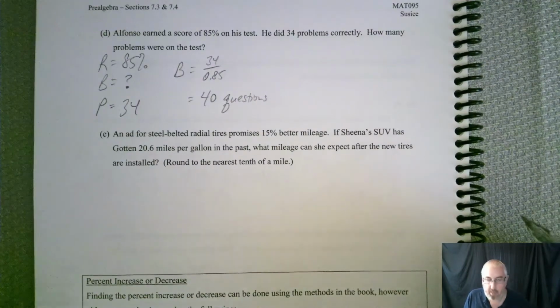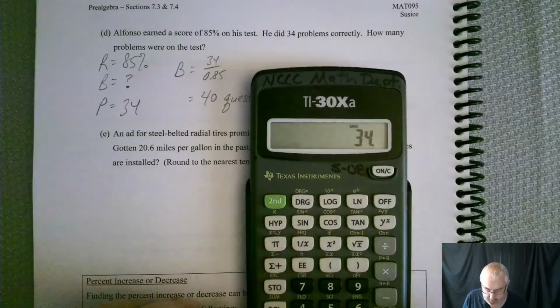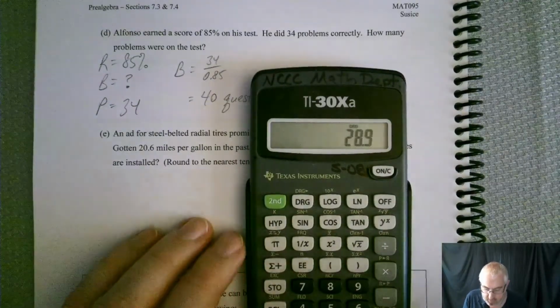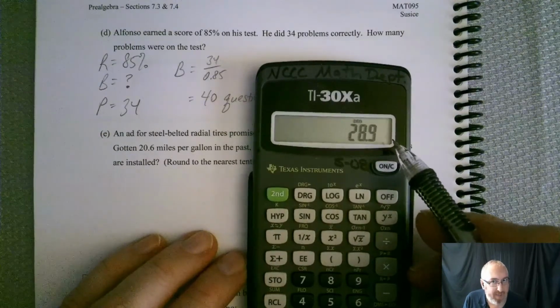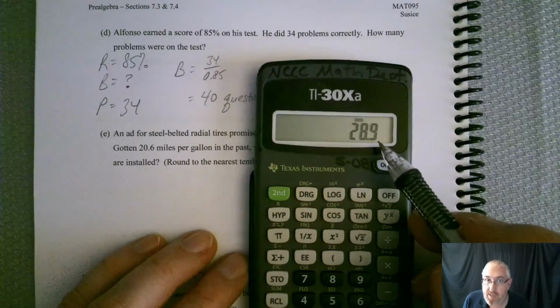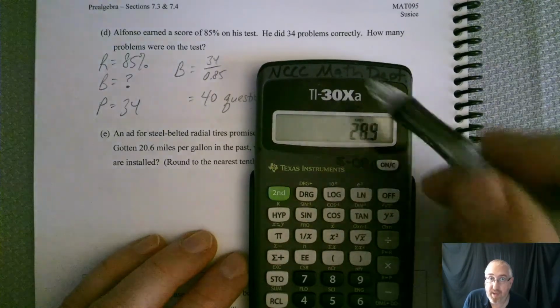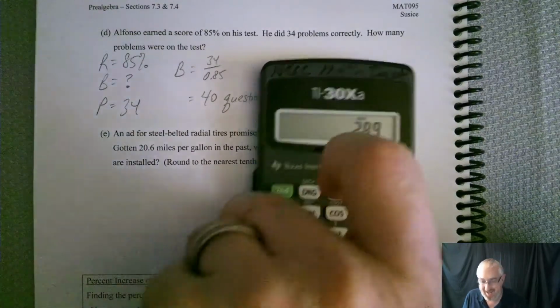So let's just see what would happen if we multiplied them. 34 times 0.85 equals 28.9. So you don't even get a whole number from that. And then just ask yourself, does 29 questions on the entire test make sense if you got 34 of them right? That's a good trick.